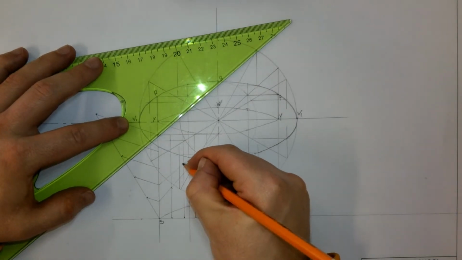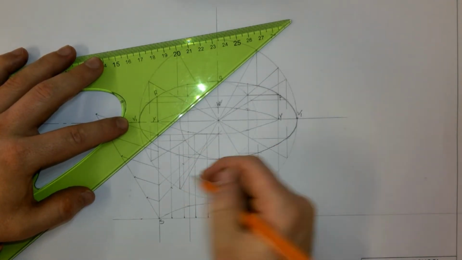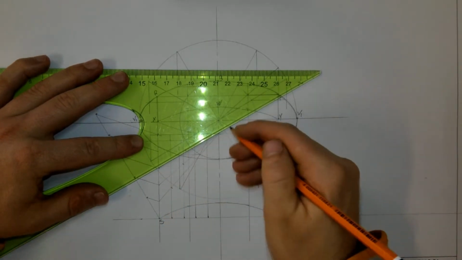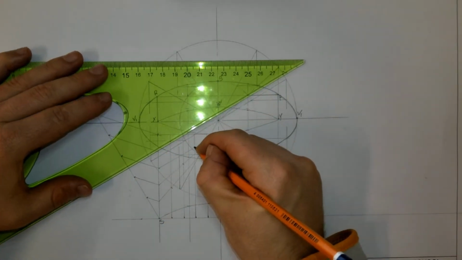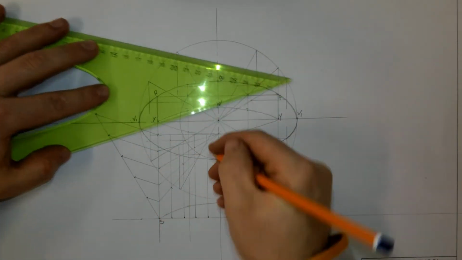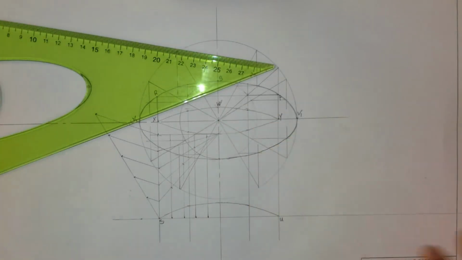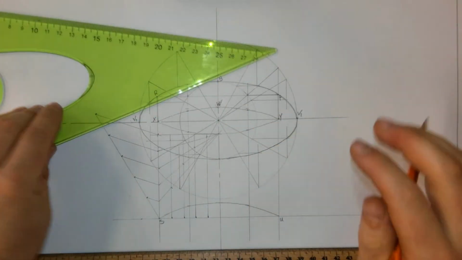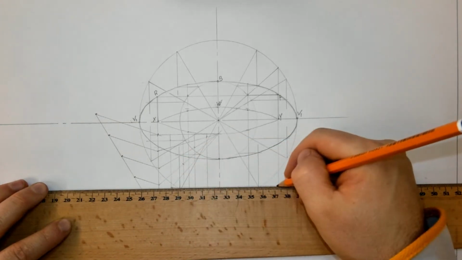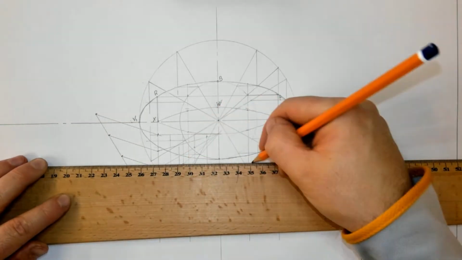The second one, third one, fourth one. Okay, and then we can just put the points to the other side, look, across.